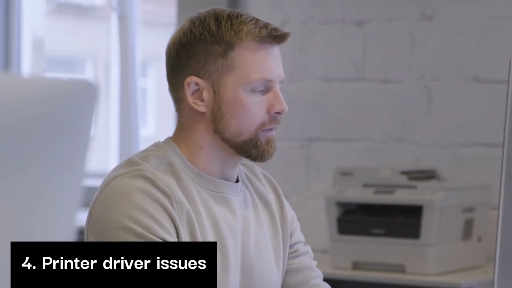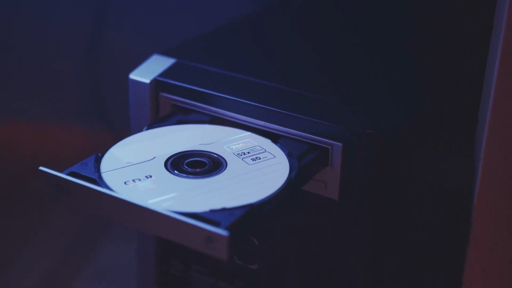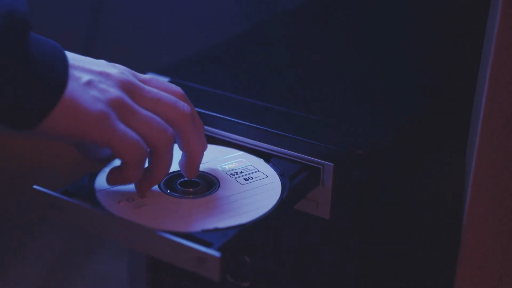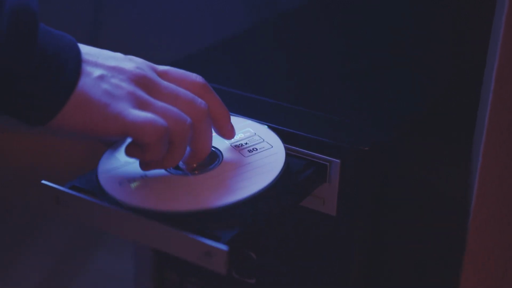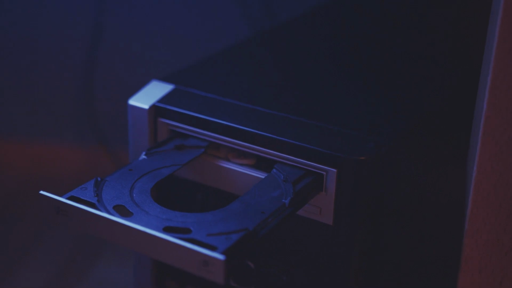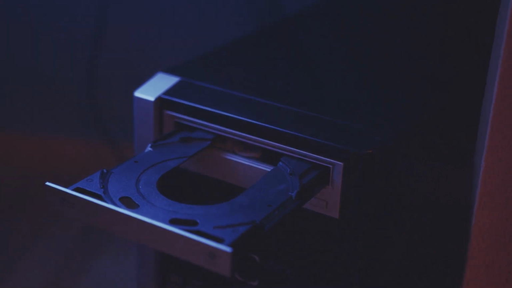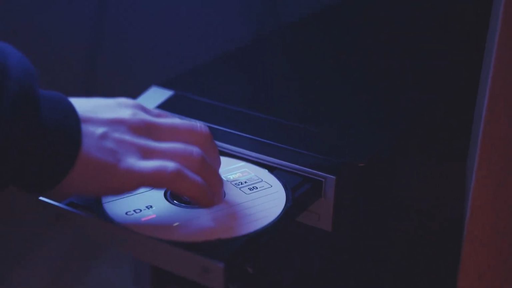4. Printer driver issues. Printer driver issues can cause problems such as the printer not printing or the printer not working correctly. Ensure that you have the correct driver installed for your printer. You can usually find the correct driver on the printer manufacturer's website. If you're still experiencing problems after installing the correct driver, try uninstalling and reinstalling the driver.